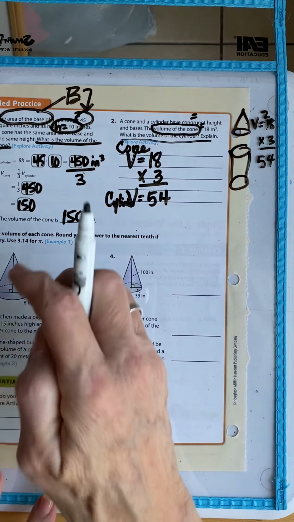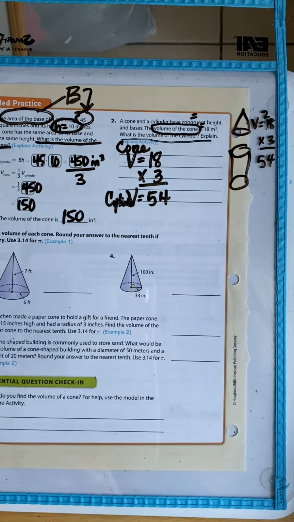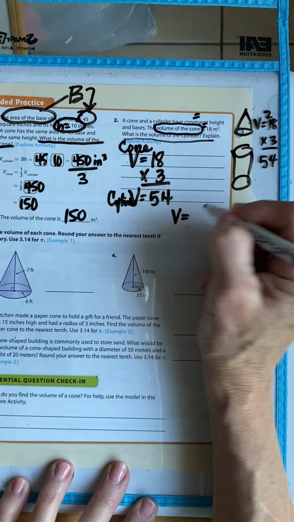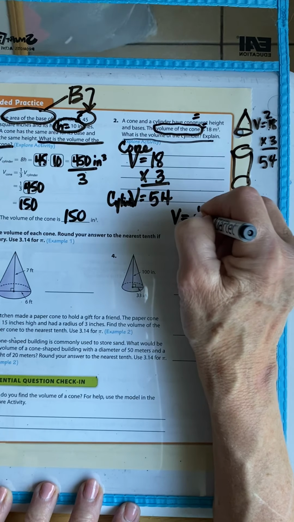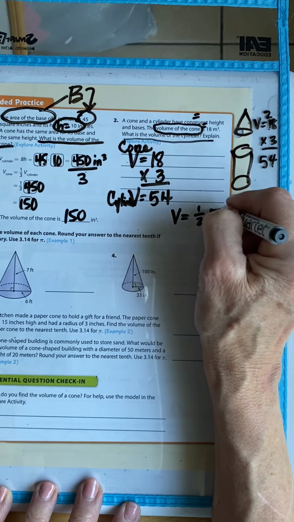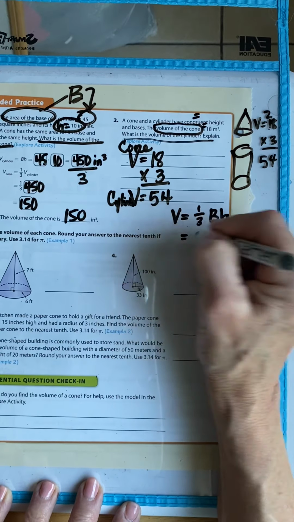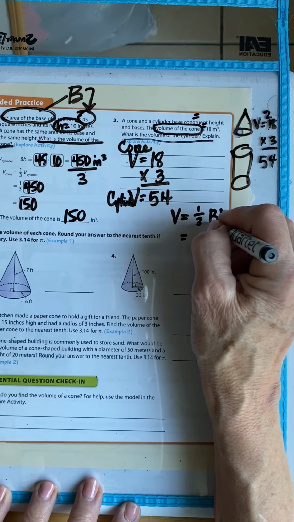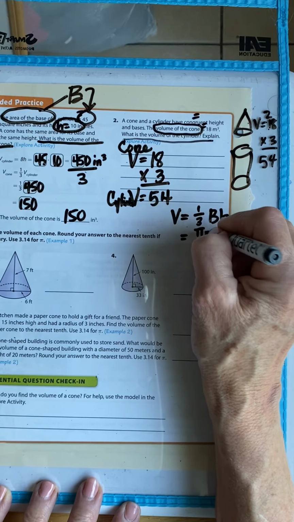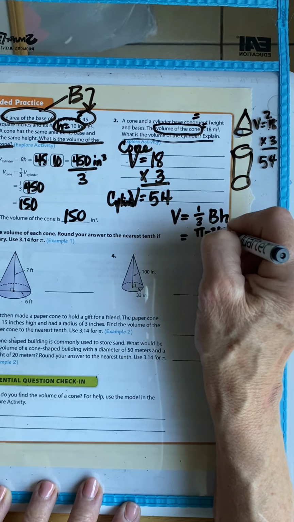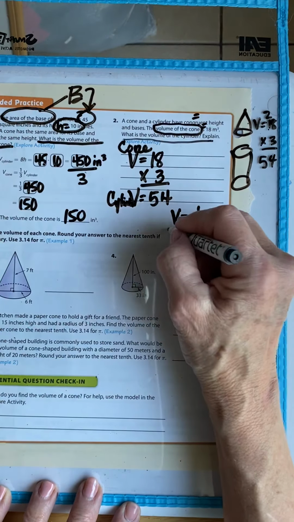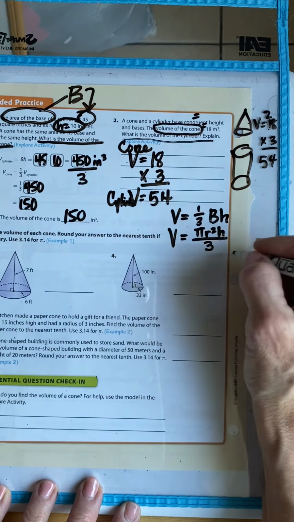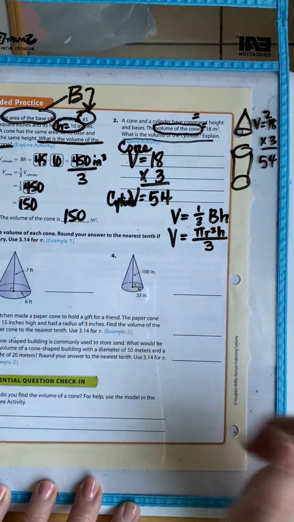Now, that leaves 1 and 2 for you to always start with this formula: V equals 1/3 BH. Remember, that's what our original chart says. So that means B is pi r squared times height, and divide it all by 3. Start with this formula for both of these.